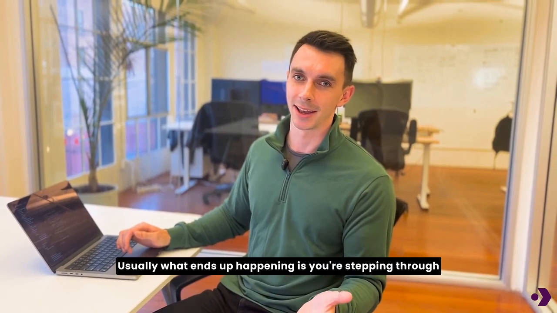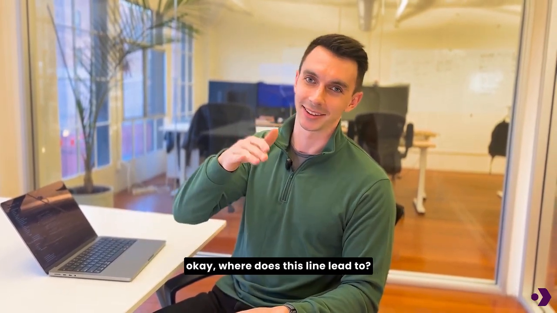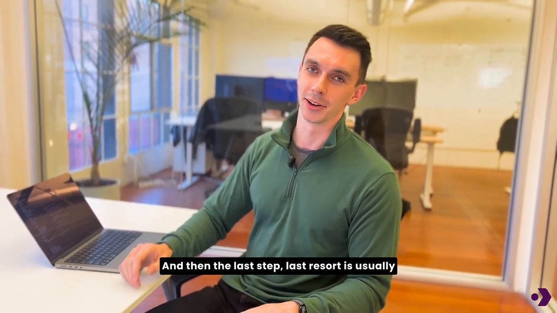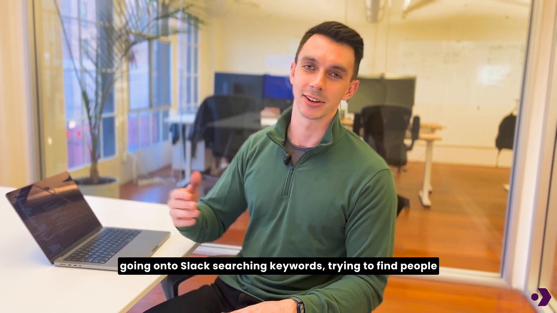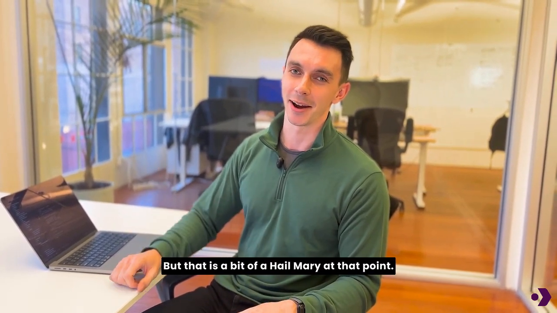Usually what ends up happening is you're stepping through functions in the code base, trying to figure out, okay, where does this line lead to? How could that happen? And then the last resort is usually going onto Slack, searching keywords, trying to find people who have run into a similar issue. But that is a bit of a Hail Mary at that point.